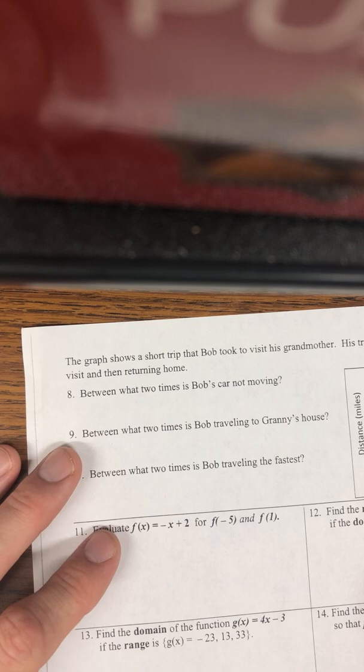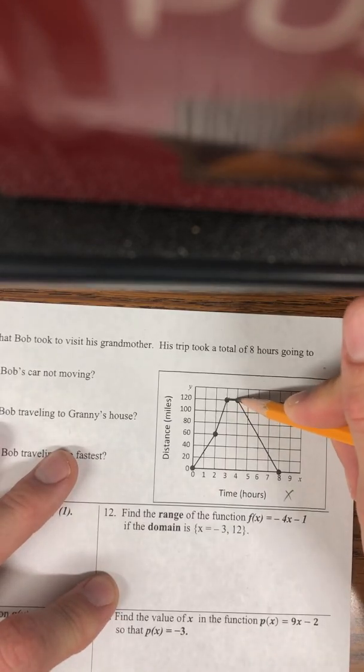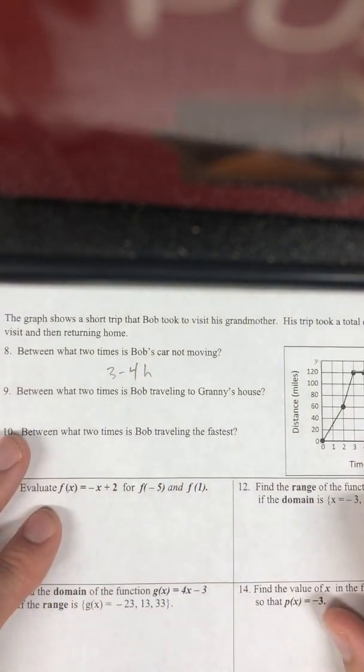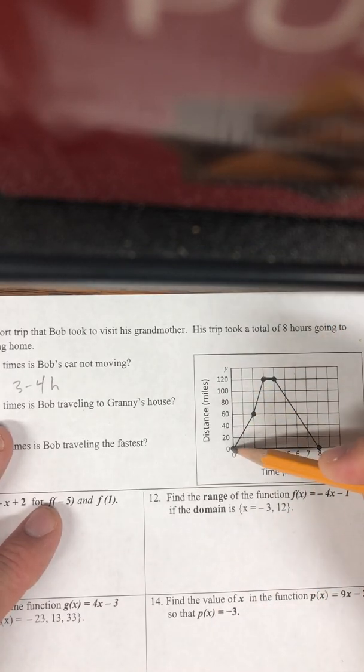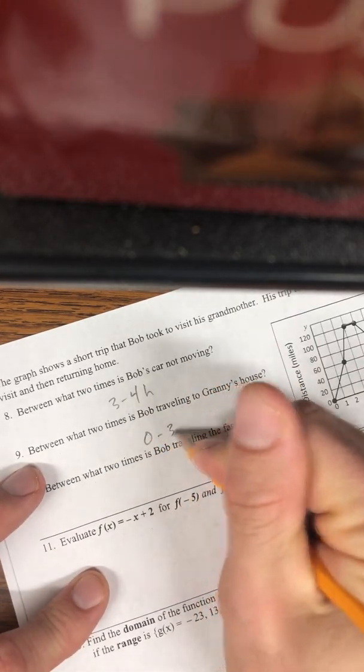Between what two times is Bob's car not moving? Well, this is constant right here, there's no movement. So between 3 and 4 hours. Between what two times is Bob traveling to Granny's house? He's traveling to Granny's house starting here at 0 all the way to 3. So 0 to 3 hours.